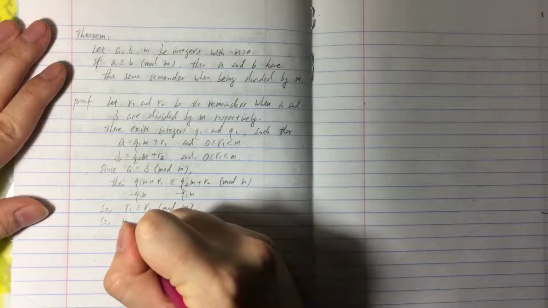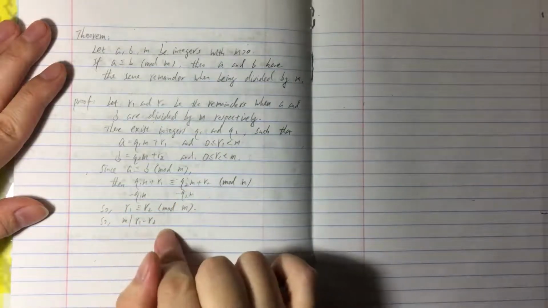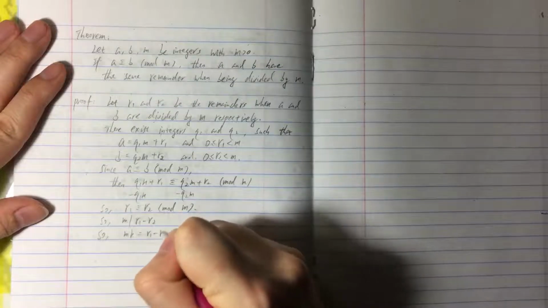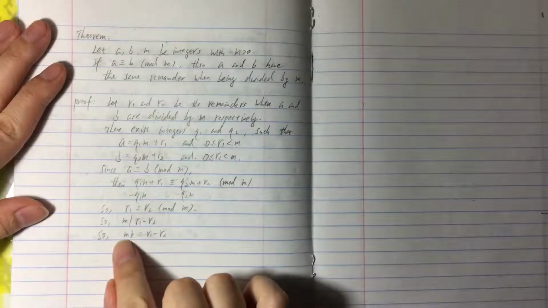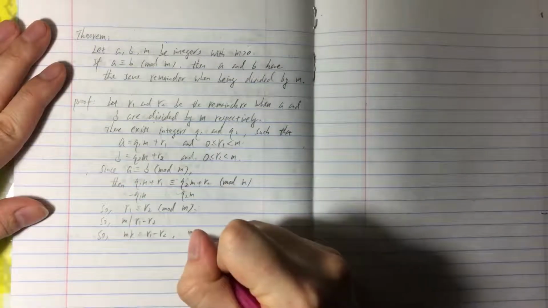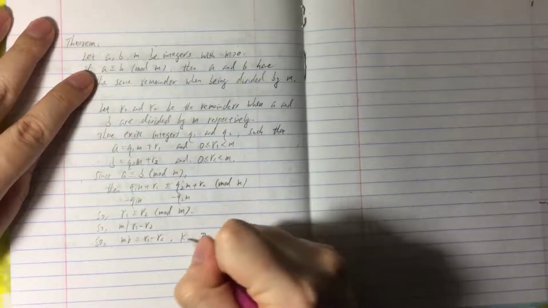R1 congruent to R2 mod m means that m divides R1 minus R2. So if m divides R1 minus R2, then m times an integer k equals R1 minus R2, where k is an integer.